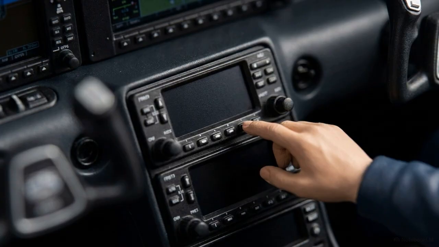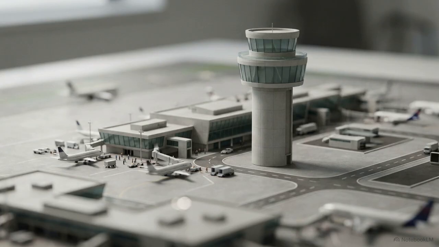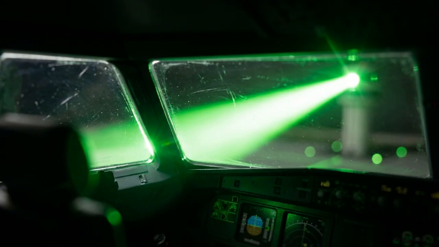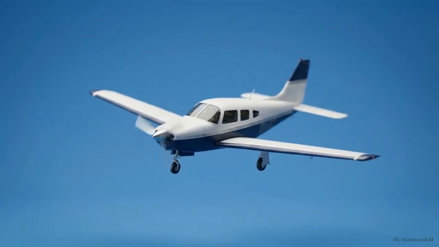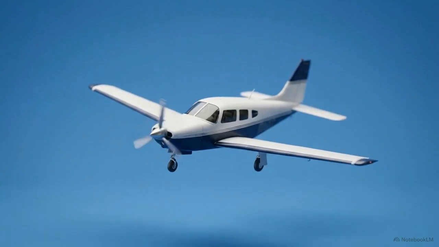But what happens if a pilot's radio fails while they are trying to land at a busy towered airport? In this case, the pilot watches the control tower for light signals. The tower uses a high-intensity light gun to shine a green or red beam directly at the cockpit to give the pilot instructions. Since the pilot can't talk back, they acknowledge the signal by rocking the airplane's wings during the day or blinking landing lights at night.